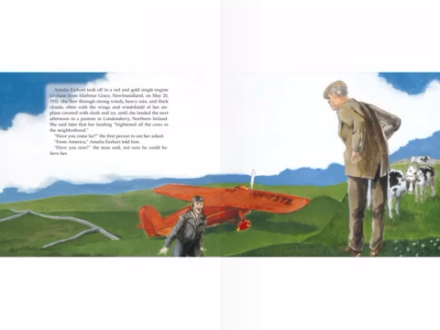Amelia Earhart took off in a red and gold single-engine airplane from Harbor Grace, Newfoundland on May 20th, 1932. She flew through strong winds, heavy rain, and thick clouds, often with the wings and windshield of her airplane covered with slush and ice, until she landed the next afternoon in a pasture in Londonderry, Northern Ireland, across the Atlantic. She said later that her landing frightened all the cows in the neighborhood.